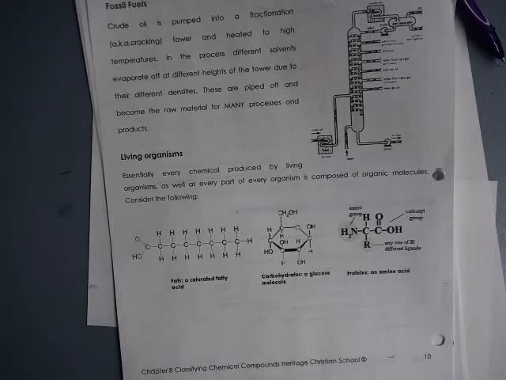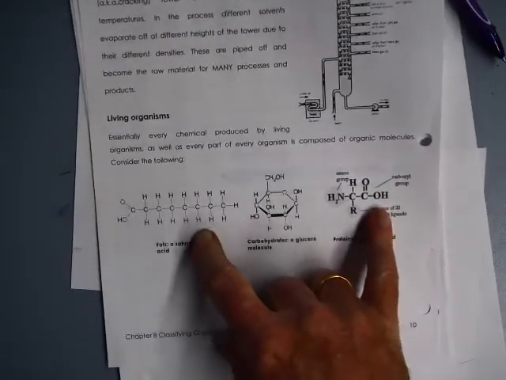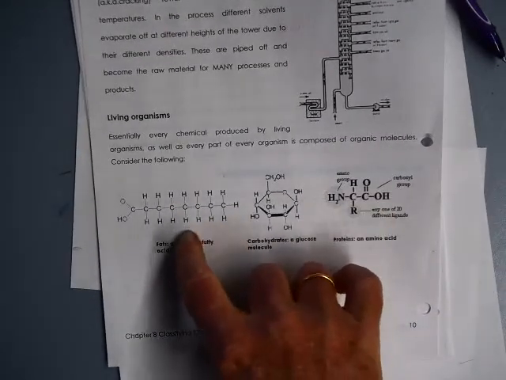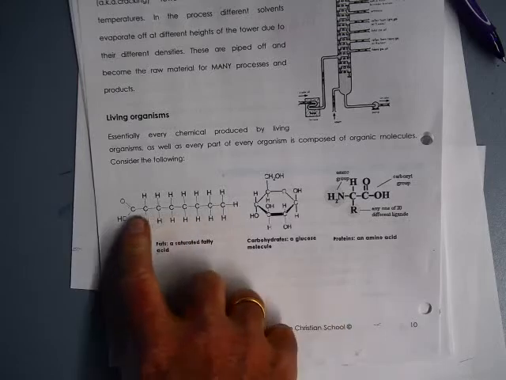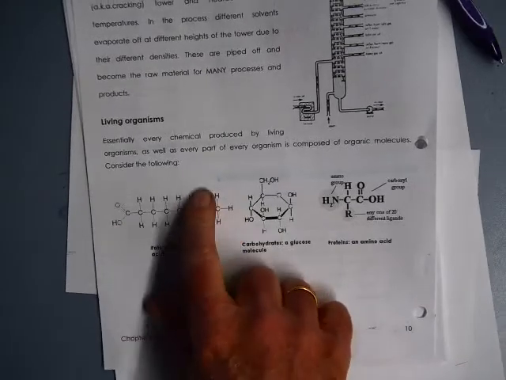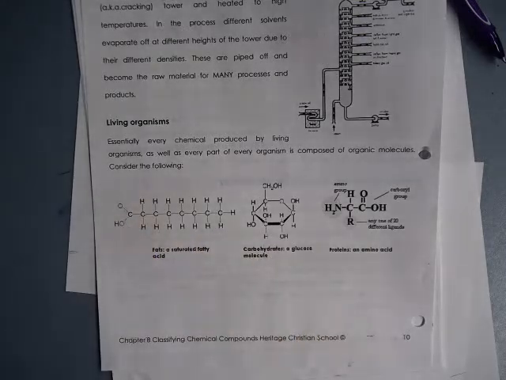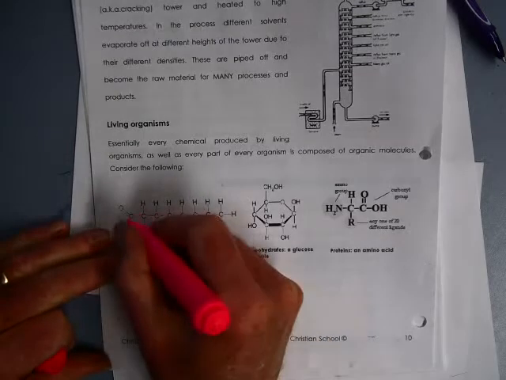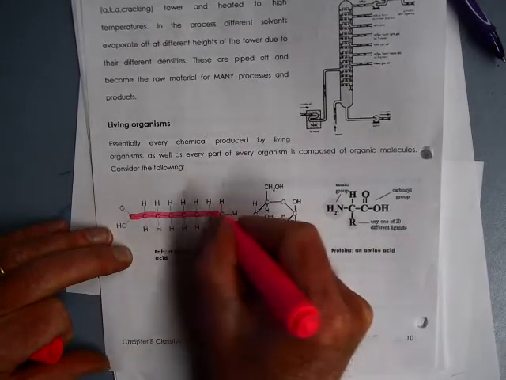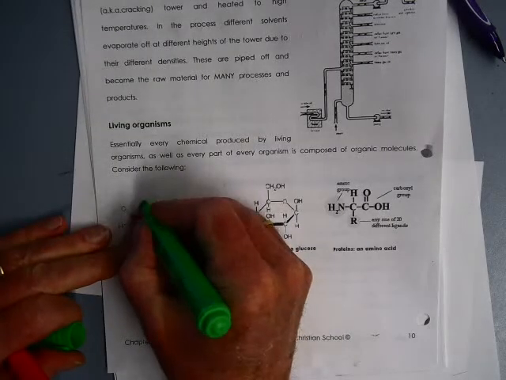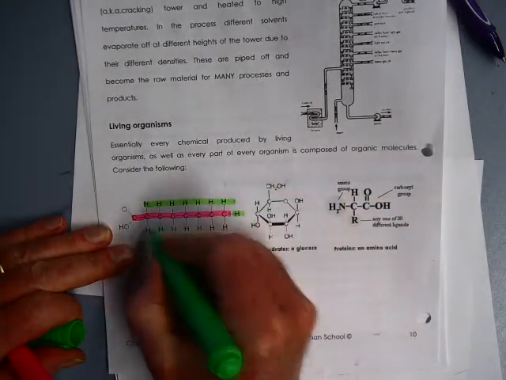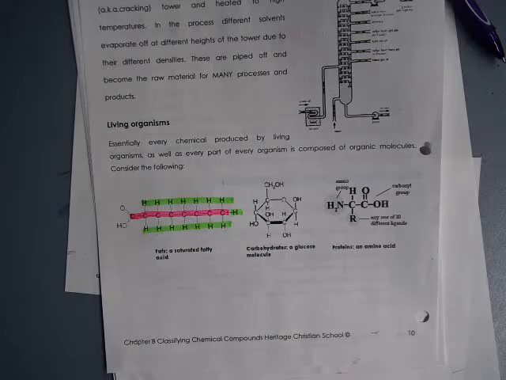This is something that if you were in Biology 12 this year, you would have studied these three guys here. This is, we'll call it fatty acid. And you can see that it has carbon, it's carbon rich, it is hydrogen rich, and it happens to have oxygen. So those are the two things that are necessary for organic, that it has to be high in carbon and it has to have hydrogens involved. And so this guy is an organic compound.